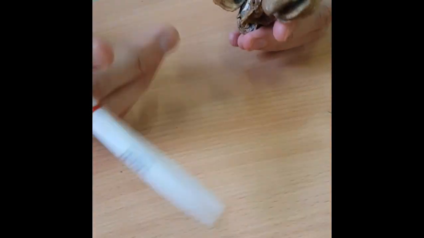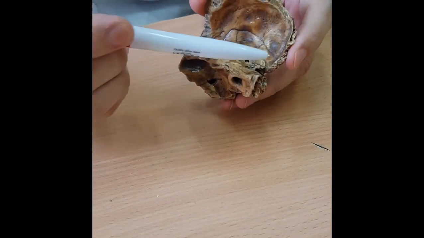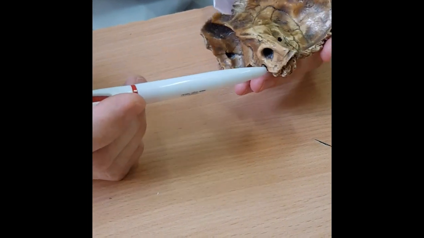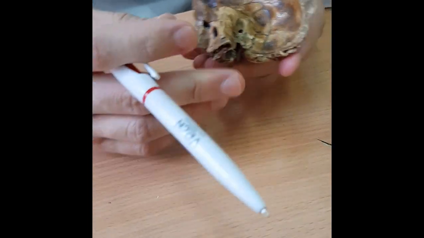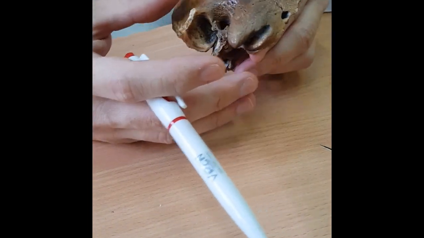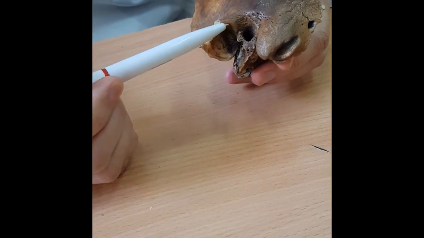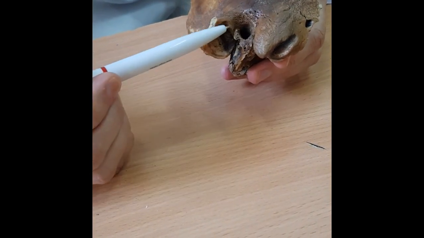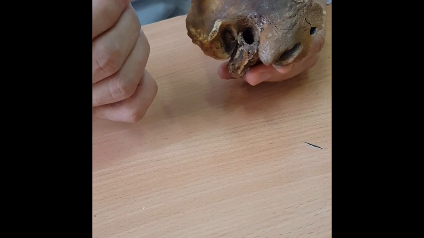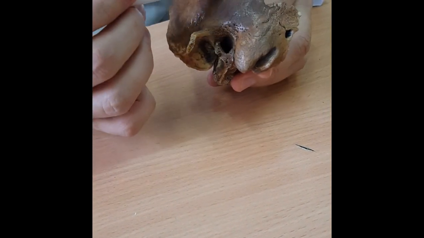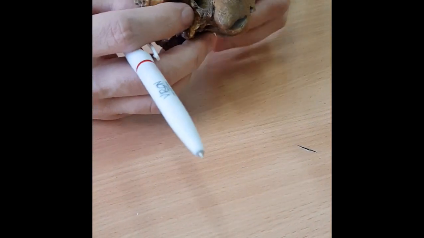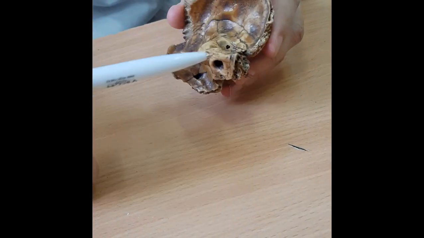First, the petrous part. Second, the tympanic part. And the squamous part. Firstly, let's discuss the petrous part.